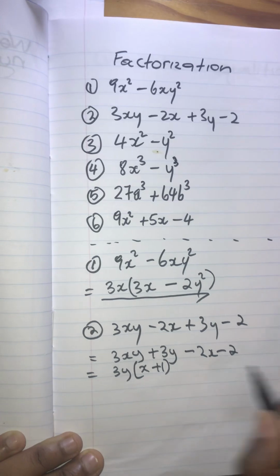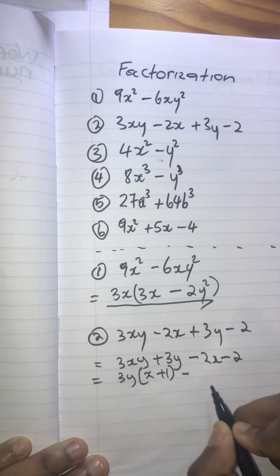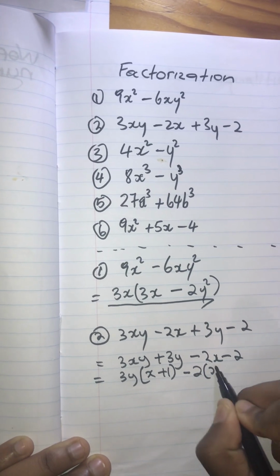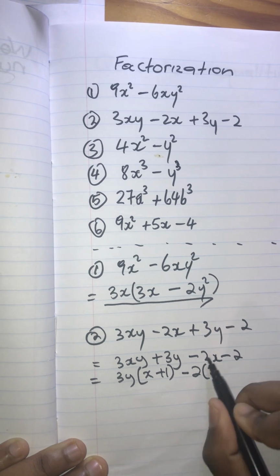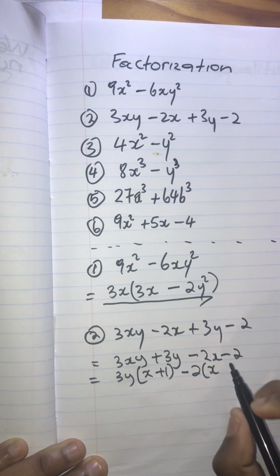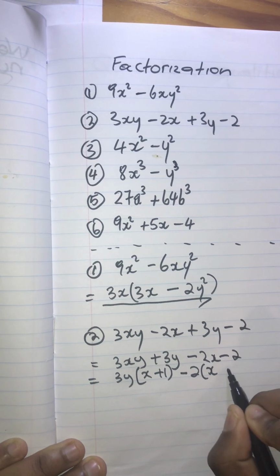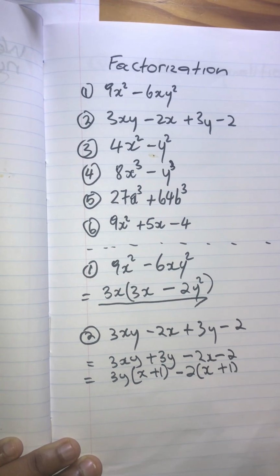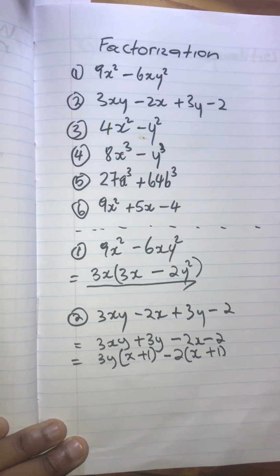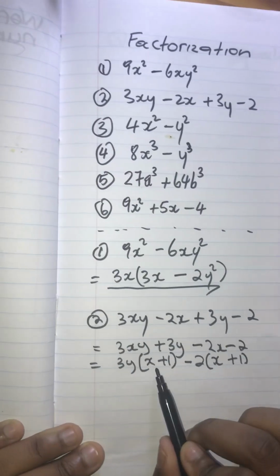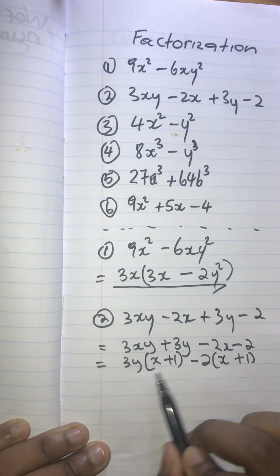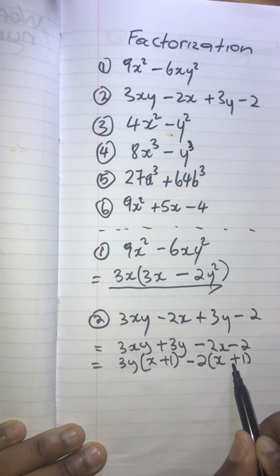Okay, then here we can remove out negative 2 because it's common. Then to get negative 2x, we have to multiply by positive x here. Then here, to get negative 2, we have to multiply by positive 1. Okay, there's something common now. We have x plus 1 in this term and x plus 1 in this term.